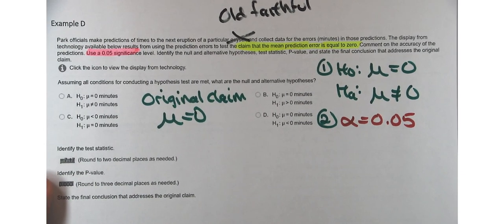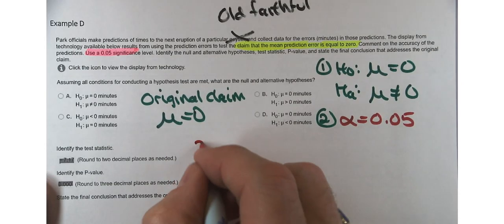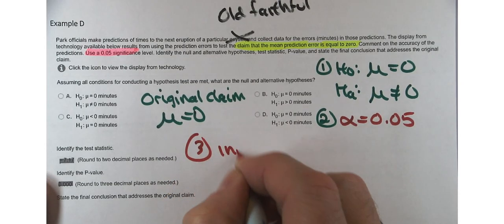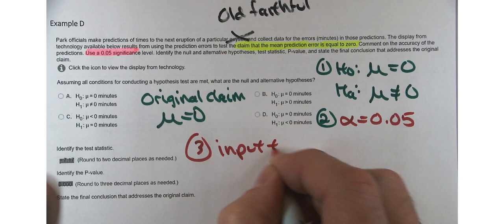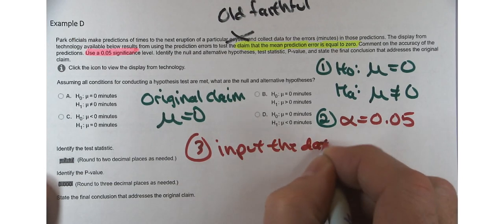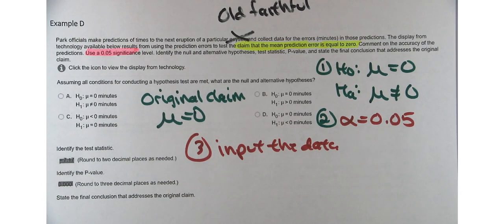As far as testing this is concerned, we're going to input some data. And we can do that through StatDisk.